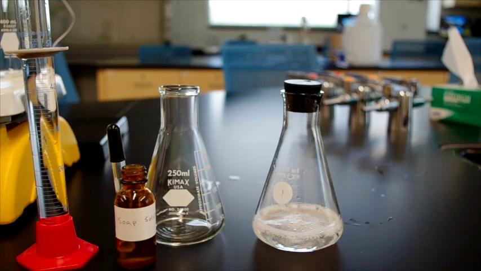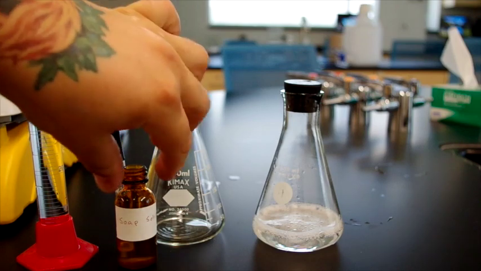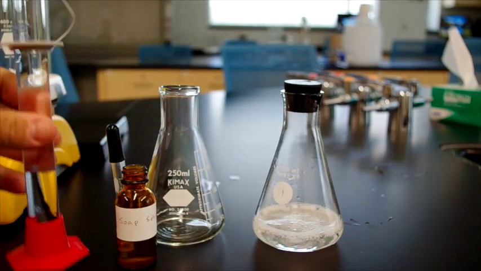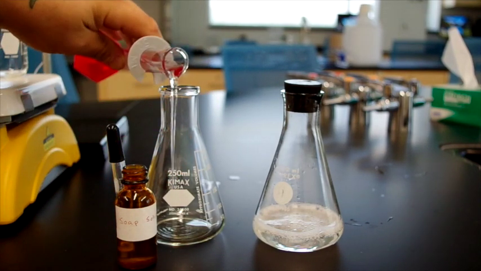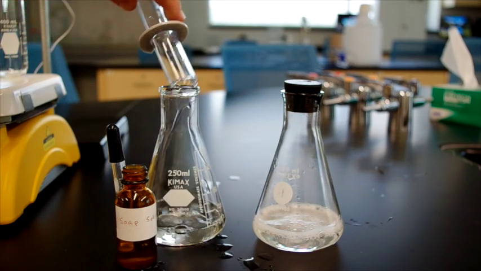The seawater actually smells like the ocean. If you were in the lab, you'd be able to notice the smell. Add the seawater to the flask. Oh, I spilled a little bit.